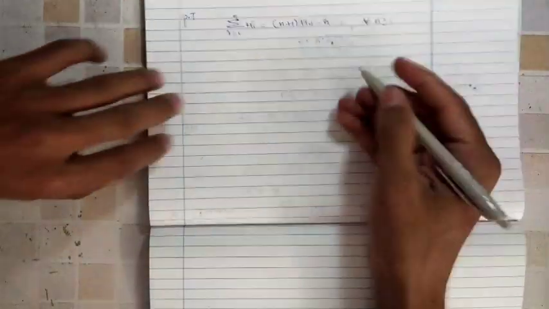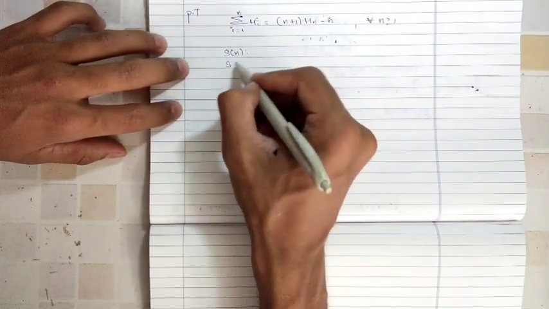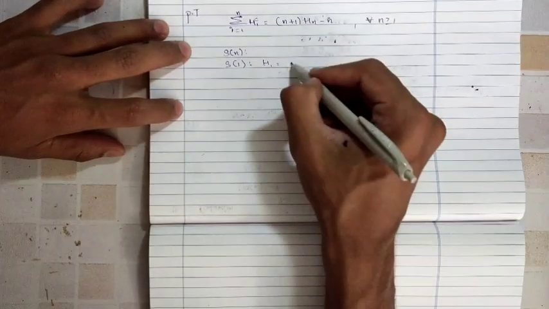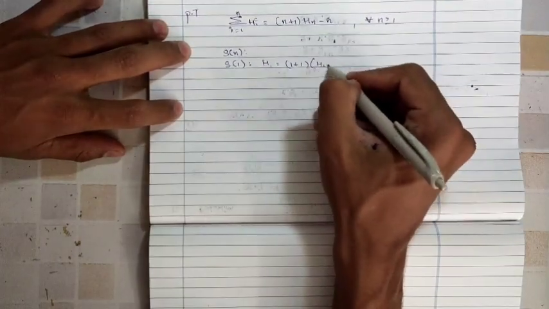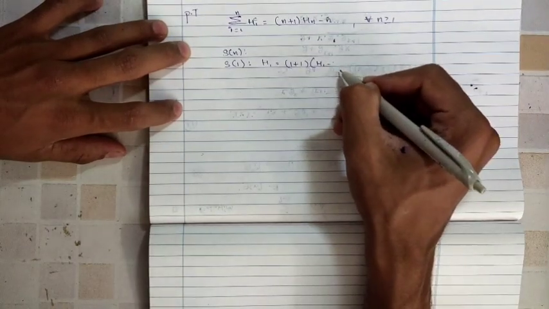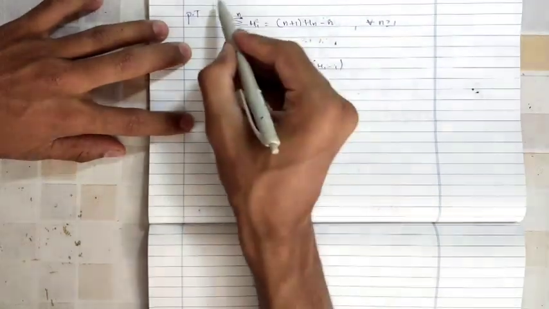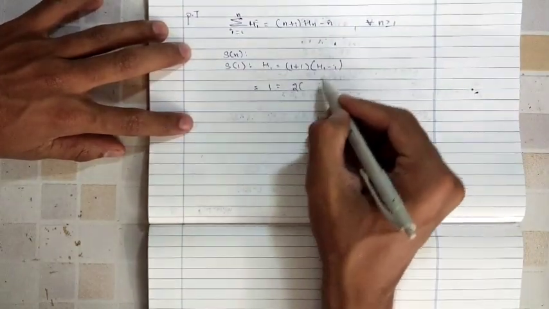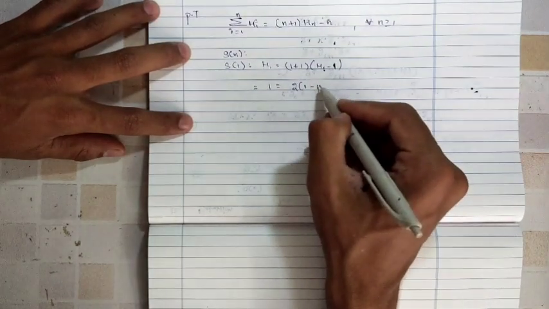Okay, so we will say S of n is the given statement, then I will take S of 1. S of 1 means what, h1 is equal to 1 plus 1 into h1 minus 1. Okay, this is equal to, h1 is 1, so 1 is equal to 1 plus 1 is 2 into h1, which is again 1, minus 1.